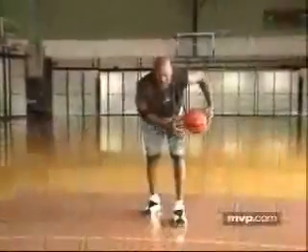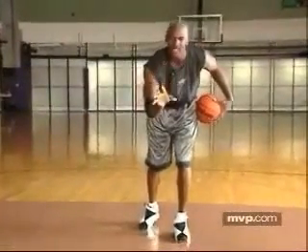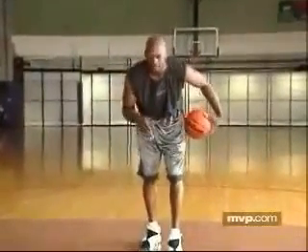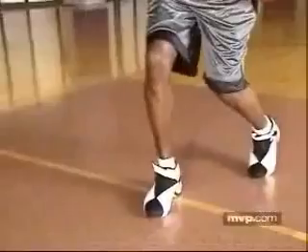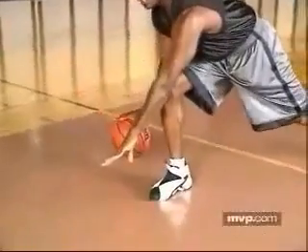If I'm attacking, I'm going to use a jab step. And a jab step is a quick step to get the defense to react. And if the defense does not react, then you have a lot of other options that you can go about. So jab step with your right foot, defense does not react, you go past him, putting the ball here so that the defense cannot get to it.